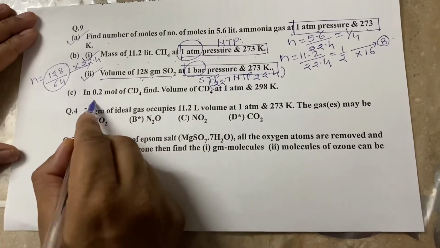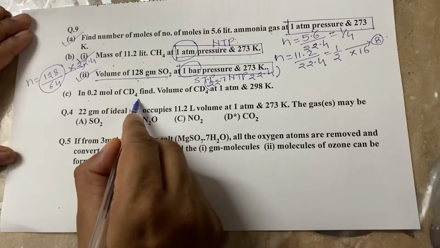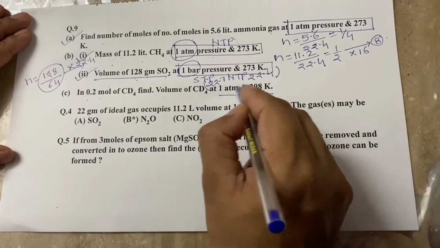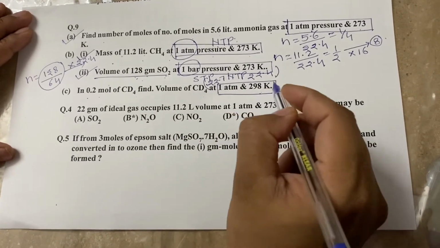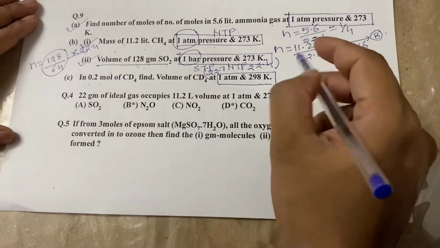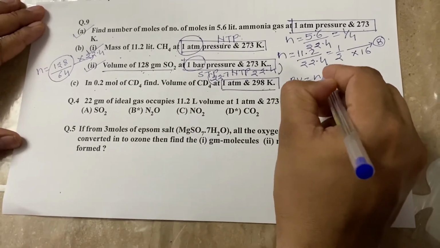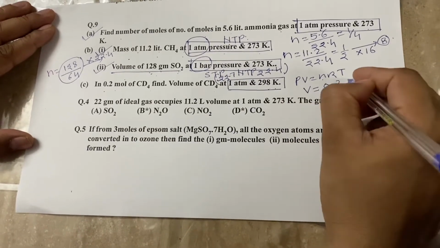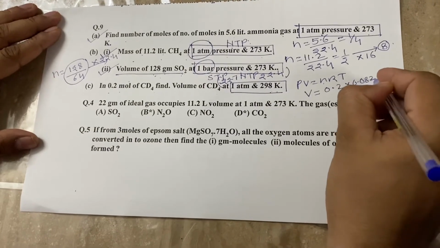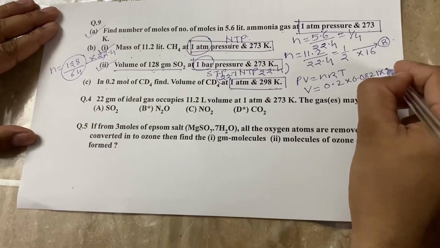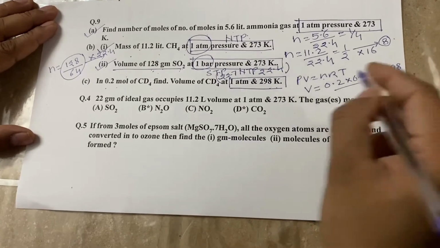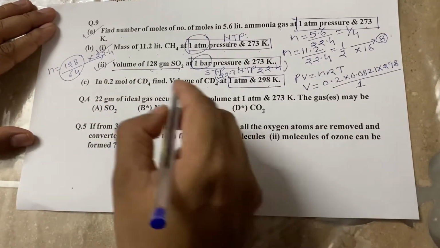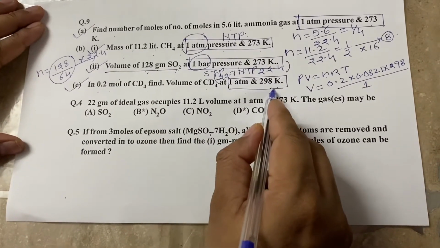Now we wish to calculate the volume of 0.2 mole of CD4 at 1 atm and 298 Kelvin. Now very obvious the temperature is given different, it is not the condition of NTP. So we will use PV equal to nRT to calculate the volume, which will be V equal to the number of moles, 0.2, times R, which is 0.0821, times temperature, 298 Kelvin, divided by the pressure, which is 1 atm. We can solve this equation to calculate the volume of CD4 at 1 atm and 298 Kelvin.